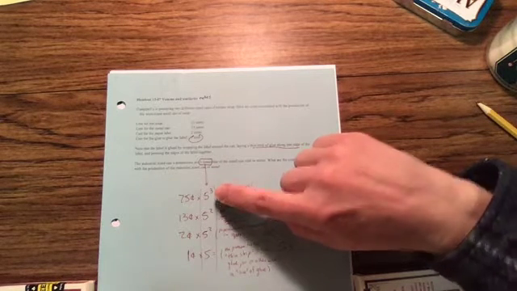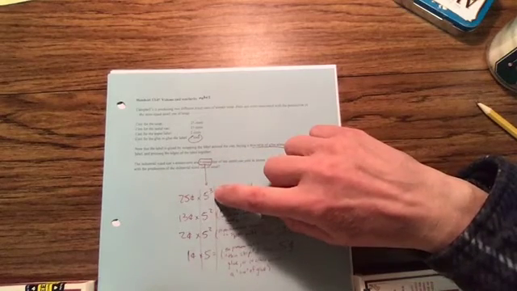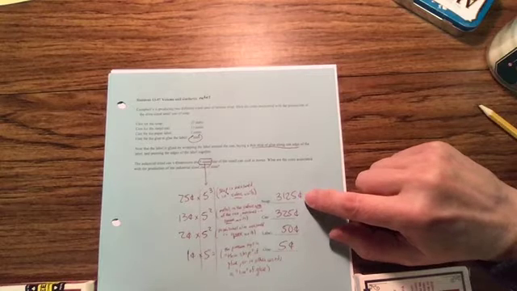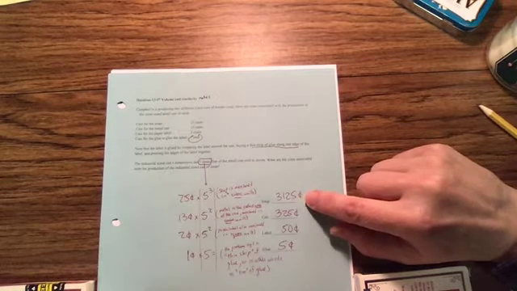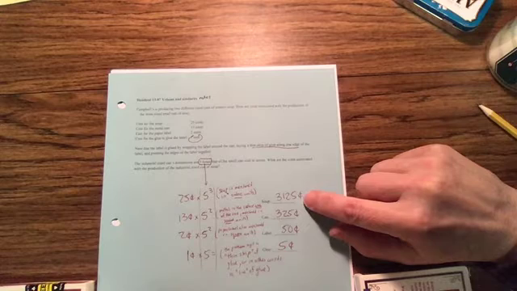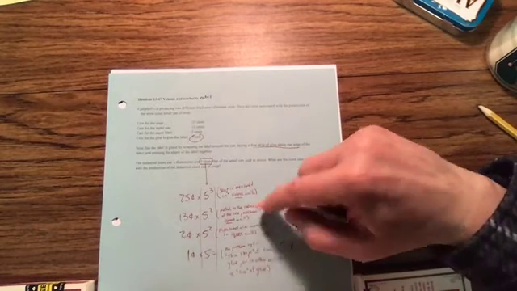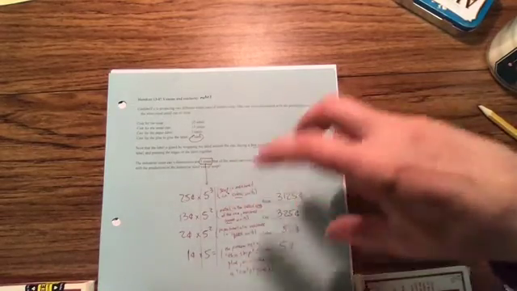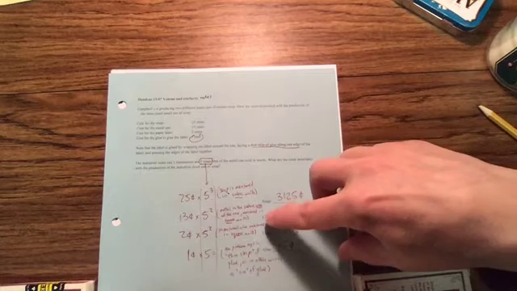And 5 cubed is 125, and 125 times 25 cents comes out to 3,125 cents, or $31.25.